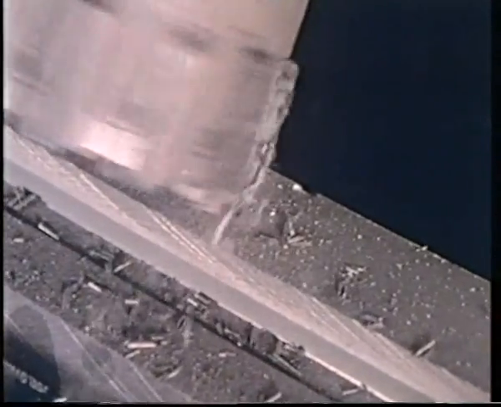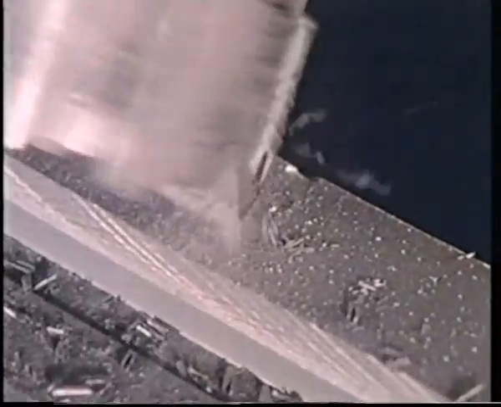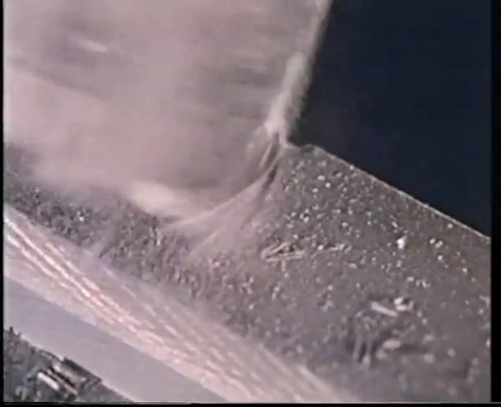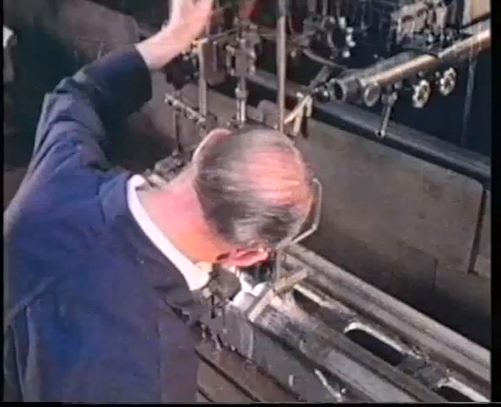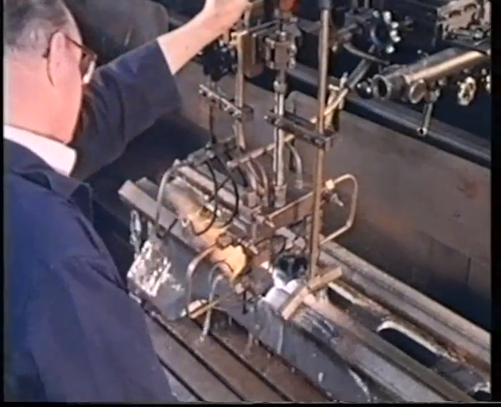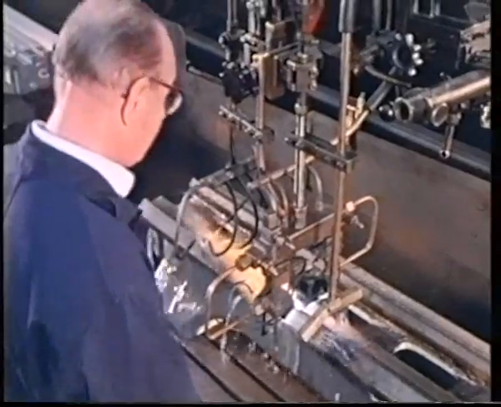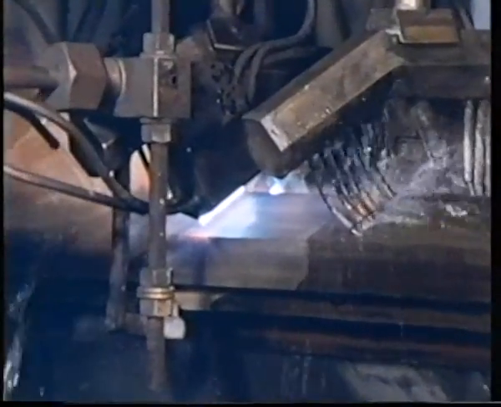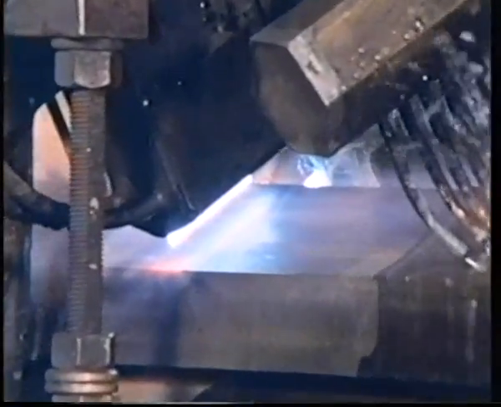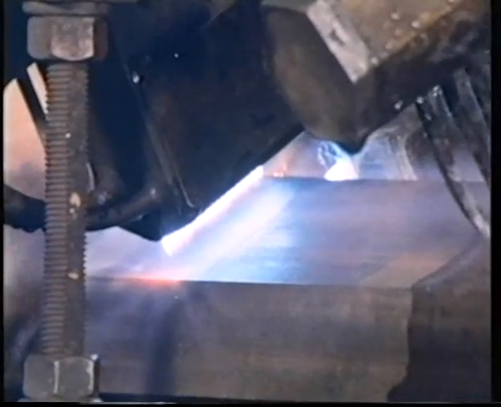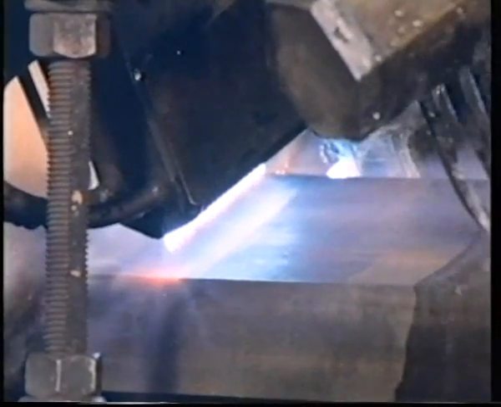Now, in service, this part needs to resist wear and indentation. It must be hard, but in its present state, it's relatively soft, so now the slideway must be hardened. We do this by heating and then cooling the material in a carefully controlled way. First, the metal surface is heated to about 900 degrees centigrade, in this case by a row of high-temperature flames moving slowly along the slideway.